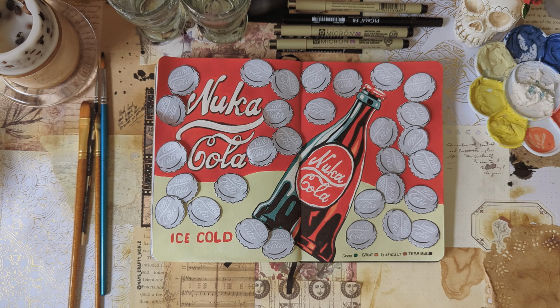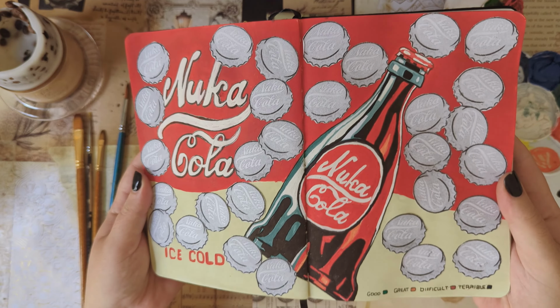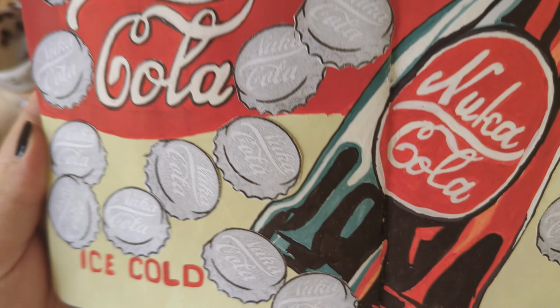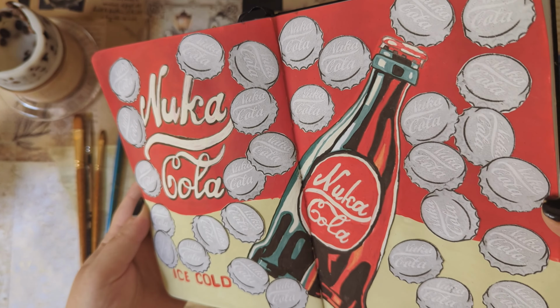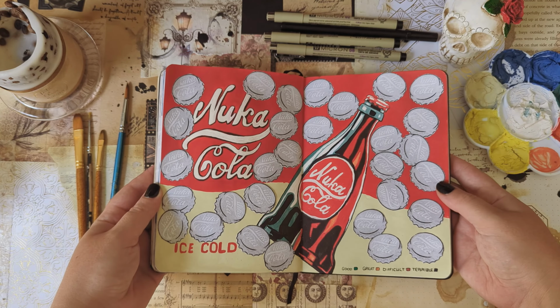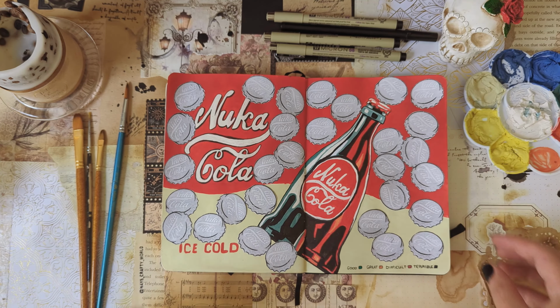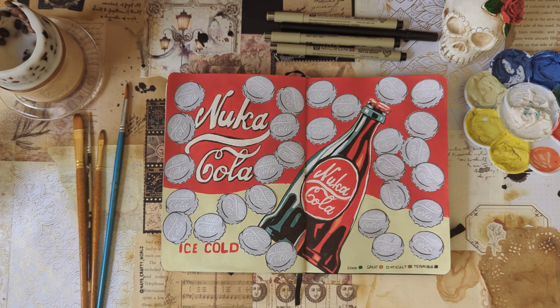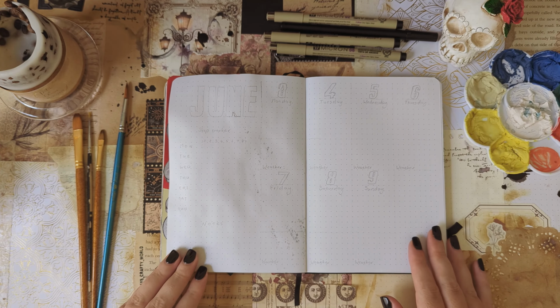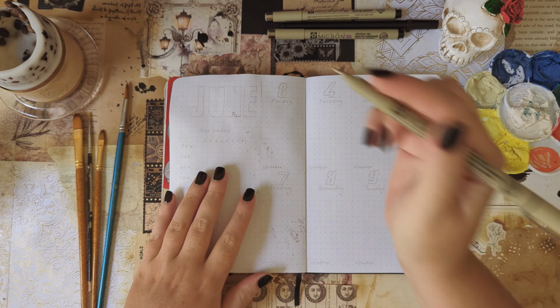Here at the bottom, I'm adding in the mood tracker key. I decided to go with a basic "how was your day" system instead of specific emotions. So if I have a good day, a great day, a difficult day, or a terrible day, I'll use these colors to color in the caps.